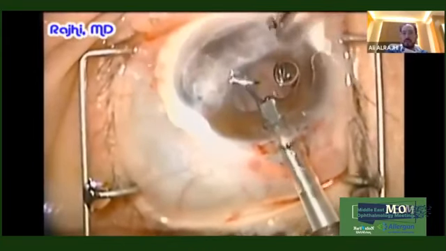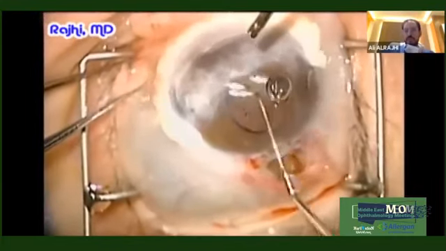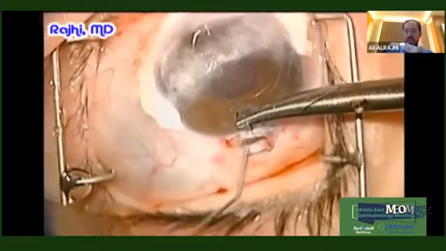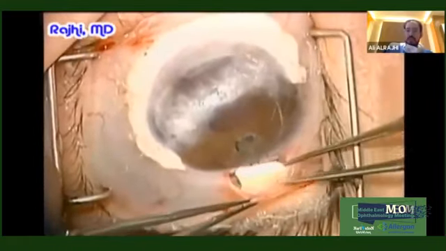IOL, I think 3-piece IOL. And then we tried to do matrix suture to close, and then we supported it with sclera.